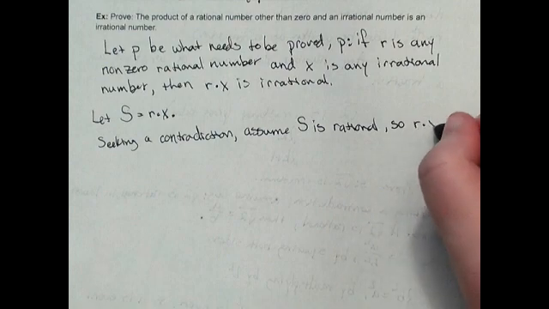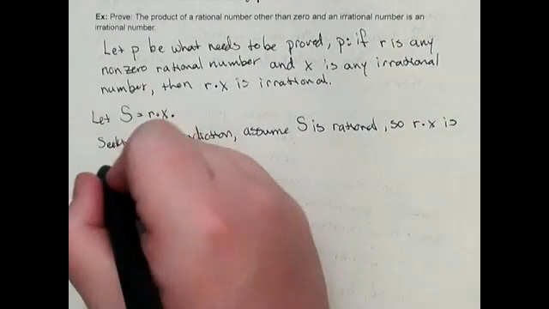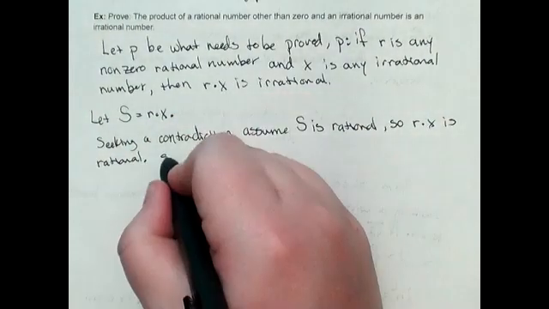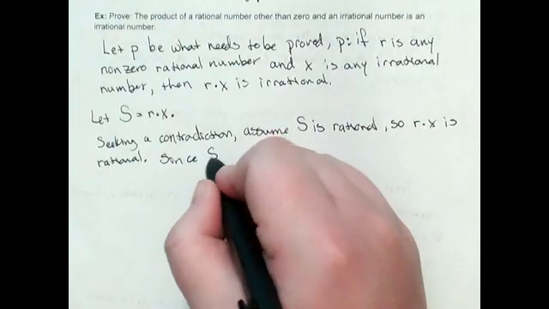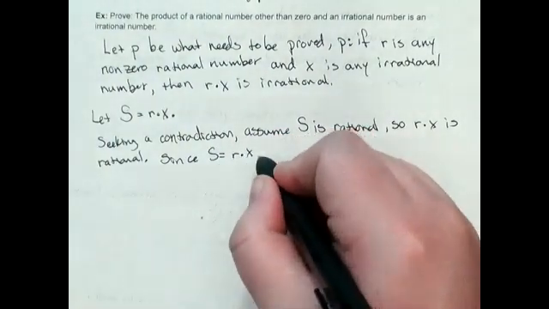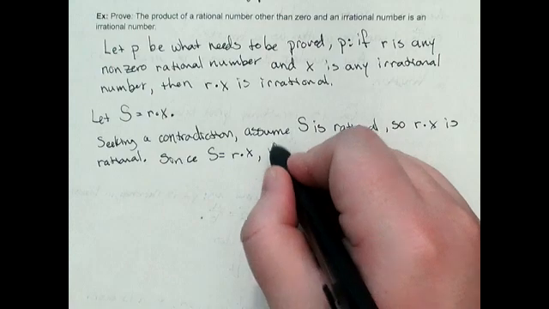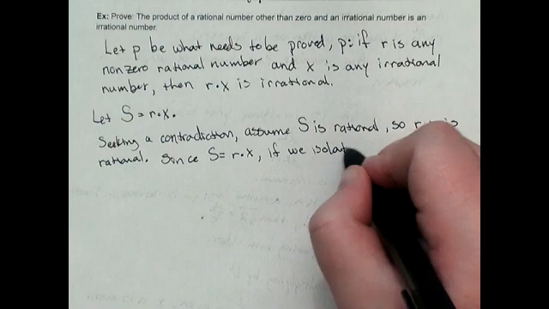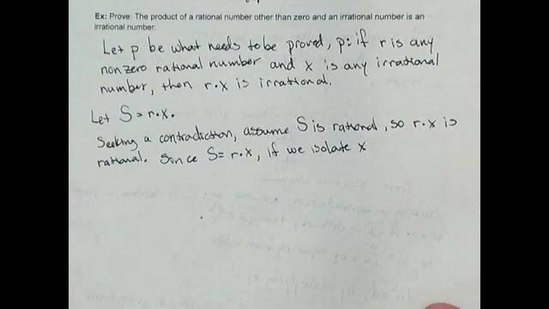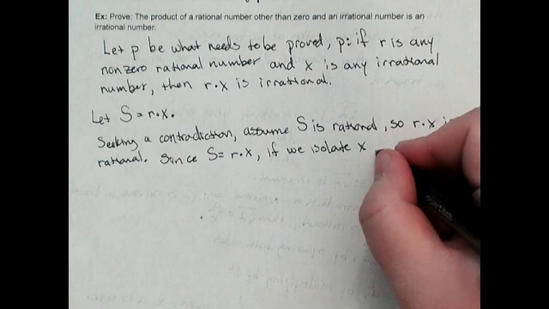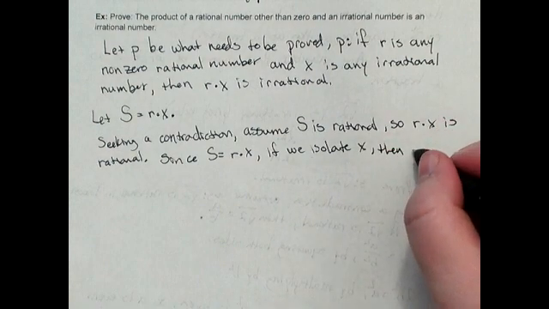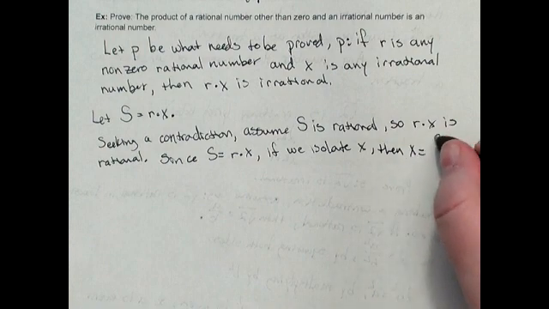So r times x is rational. Since s is equal to r times x, if we isolate x, we're just isolating the irrational number, then x is equal to s over r.